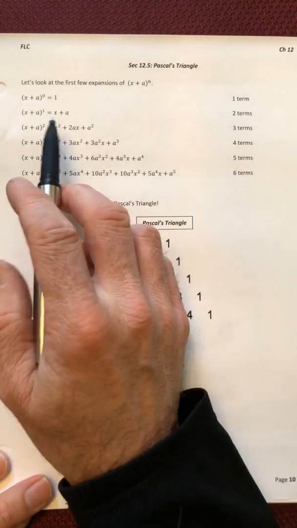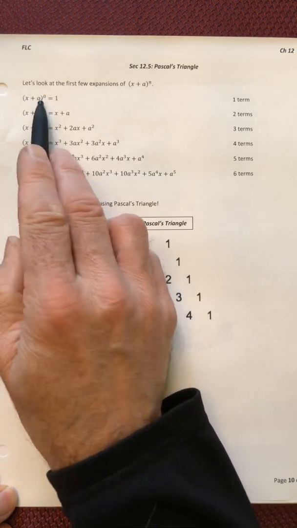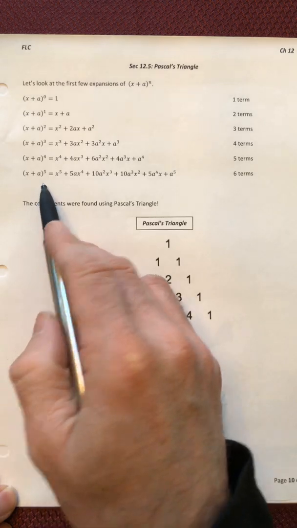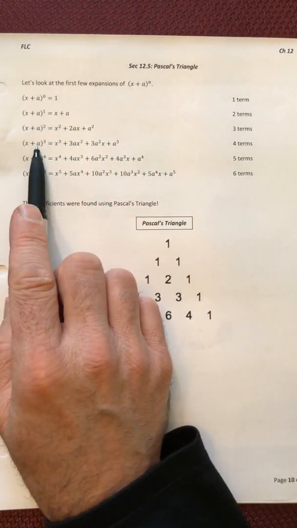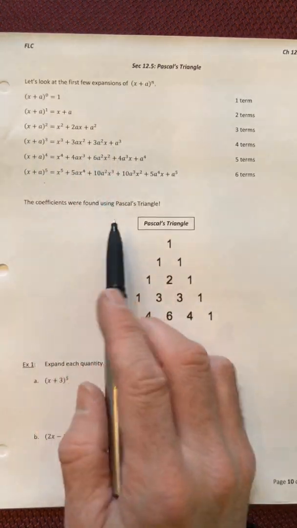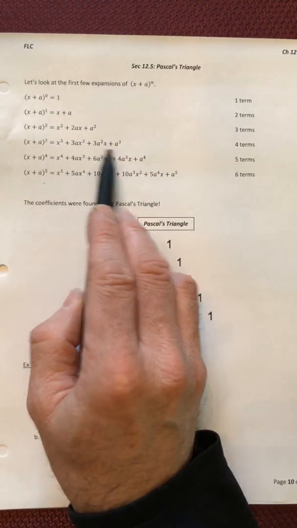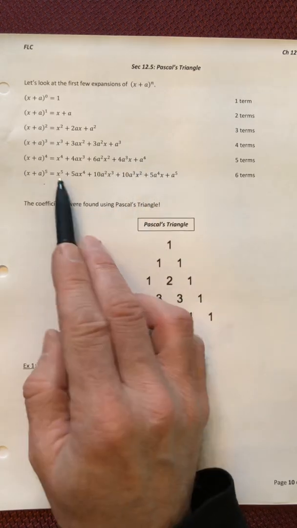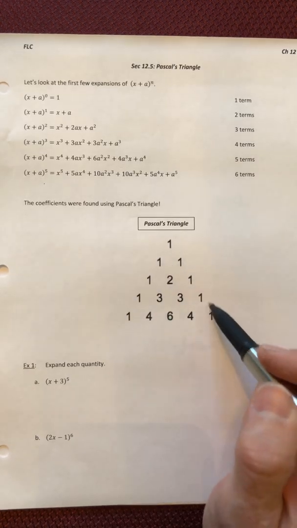So these quantities here, we took x plus a and raised it to different powers, 0 through 5. In general, it comes out like this. If the a was an actual value, we'd have actual numbers in there along with the x's. So if we looked at the coefficients, we can set up an actual triangle with just those numbers.